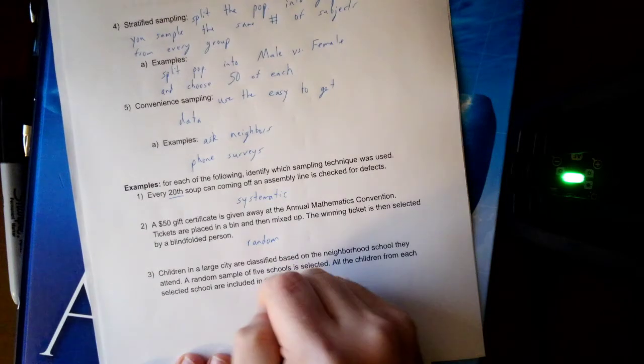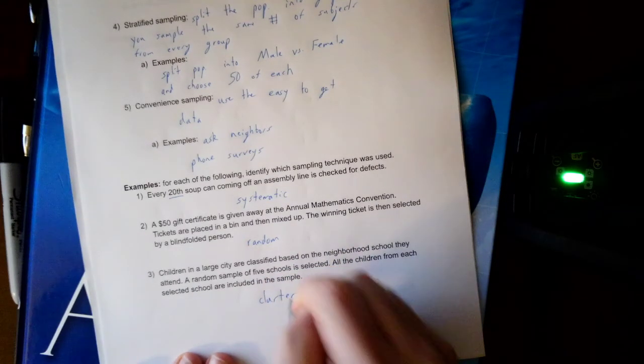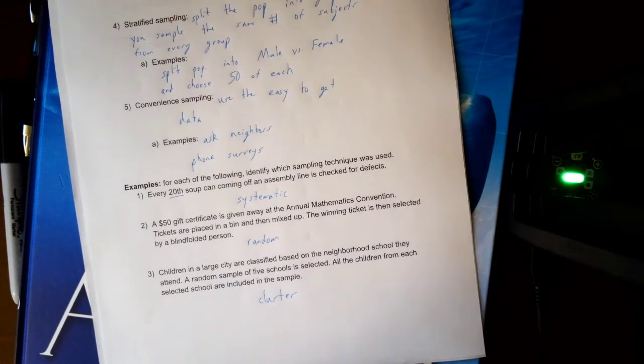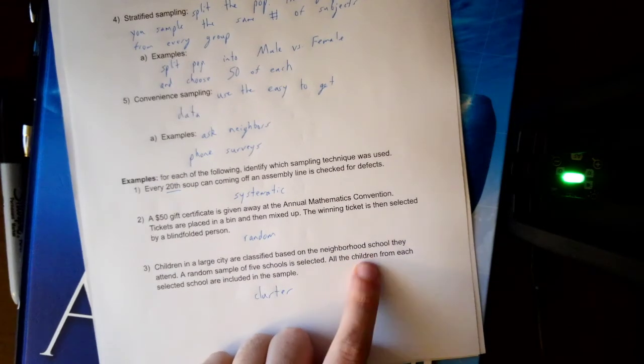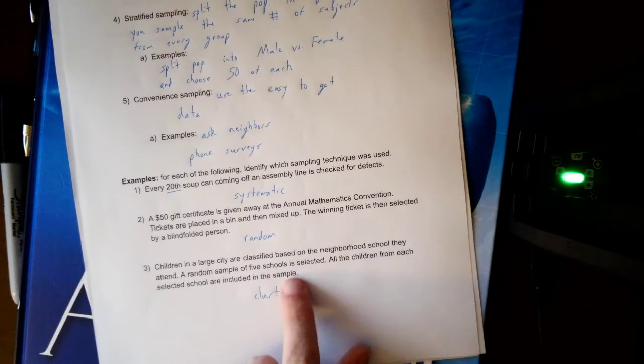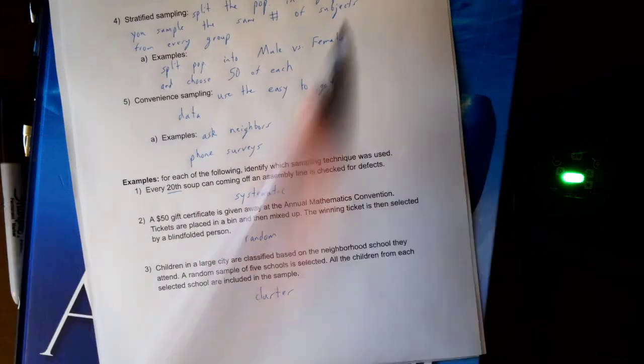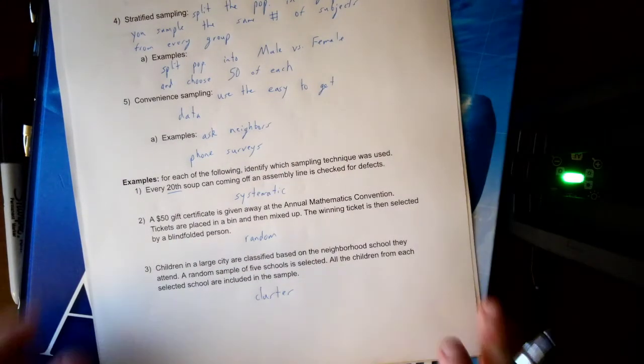That is cluster. Be careful. The word random shows up here, but the overall selection method was not random. Because if you don't attend one of those 5 schools, you're not as likely to be chosen. The schools might be different sizes, right? There's not true randomness. The schools might have been chosen randomly, but the children were not chosen randomly, right? The children are the ones being sampled. The children are sampled, not the schools. The schools are the groups. Be careful. So that's cluster.